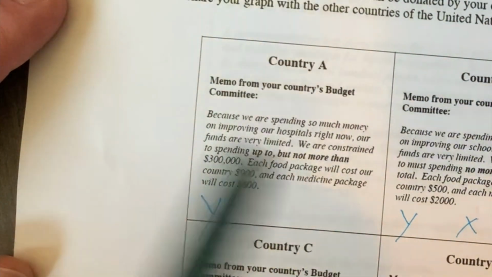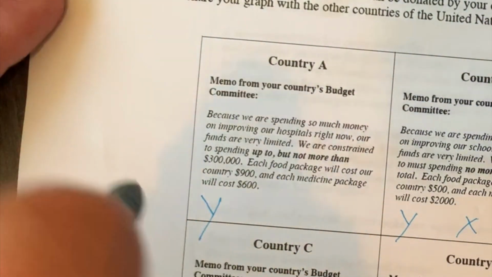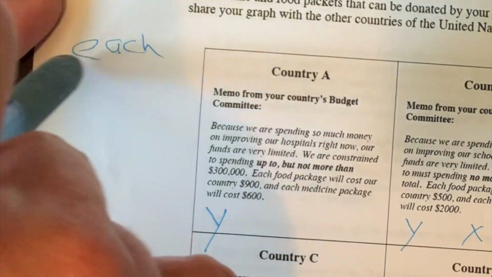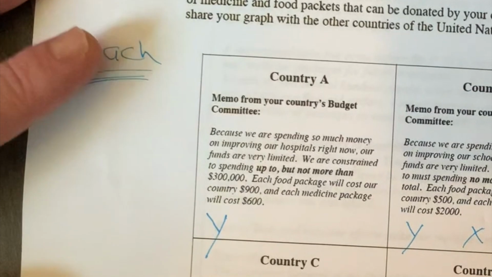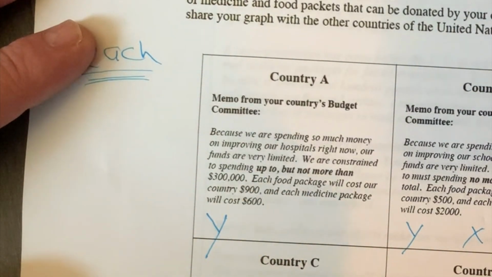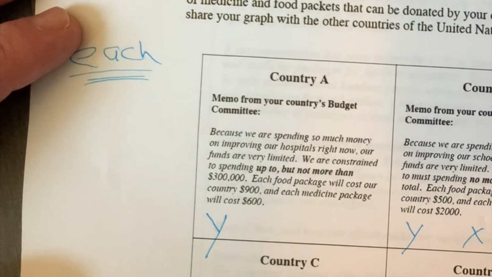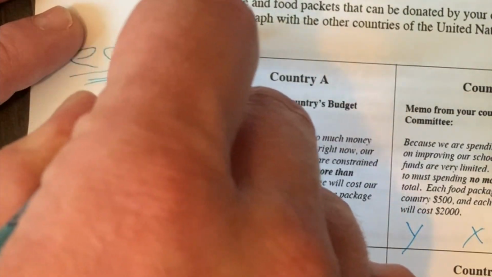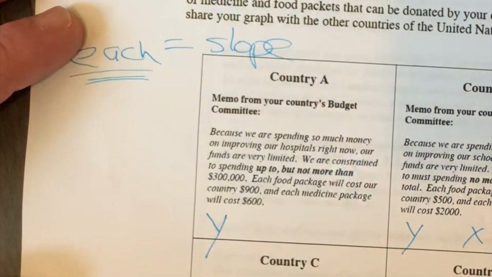So this is practice with word problems. When we see the word each, or every, that should jump out to you. This is one thing I really tried to impress upon you in chapter 2: when we see each, or every, or per, it refers to a rate of something. A rate in math is a change number, right? It is a slope.